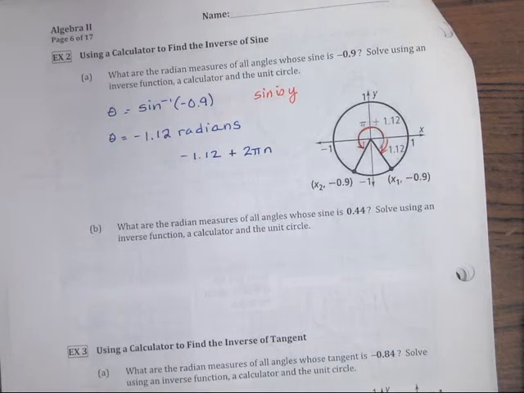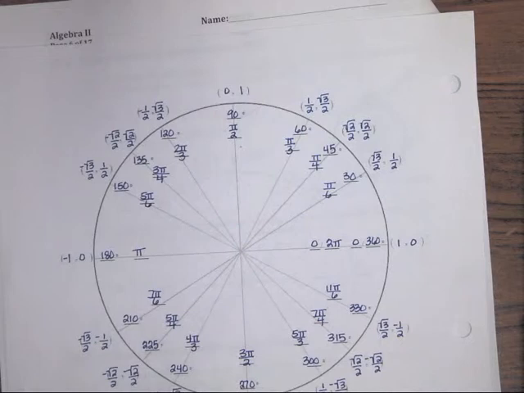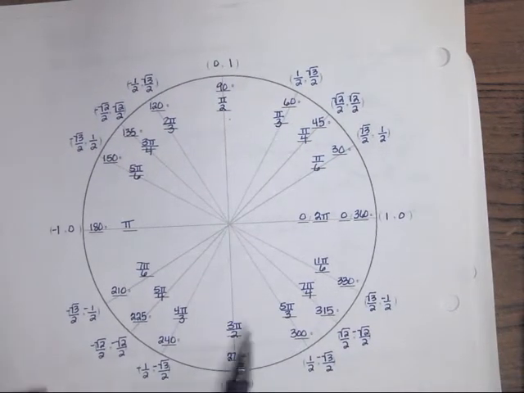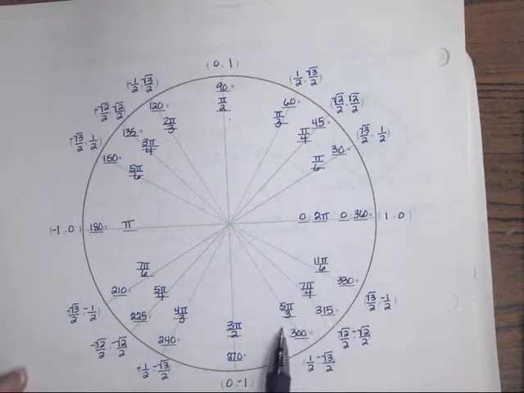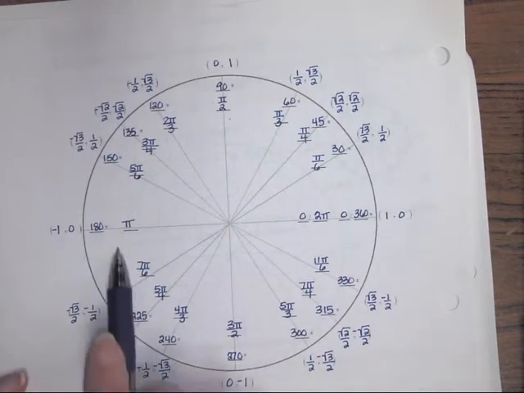Let's see. We want to take a look at when we have an angle measure down here and down here. And do you see how they have the same y value down here, since we were doing sine? These are related somehow. How are they related? Would you agree that this amount right here is the same as this amount right here?